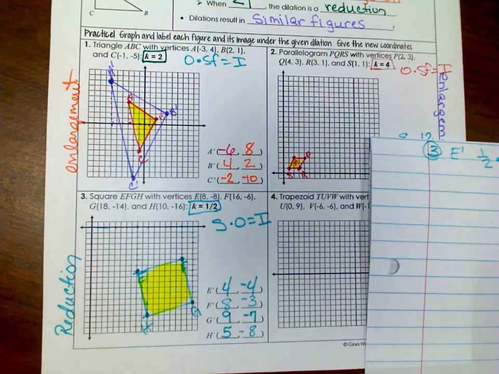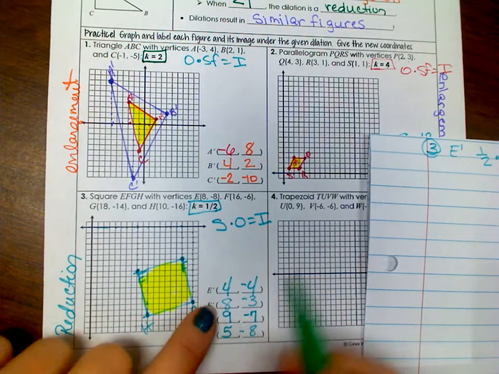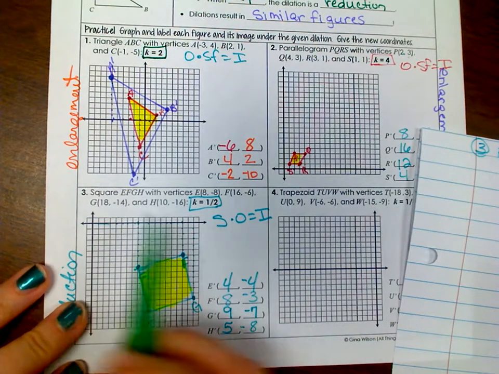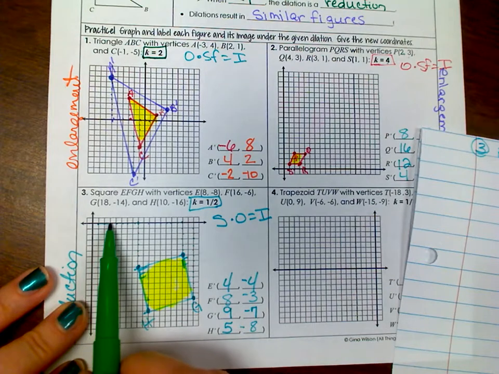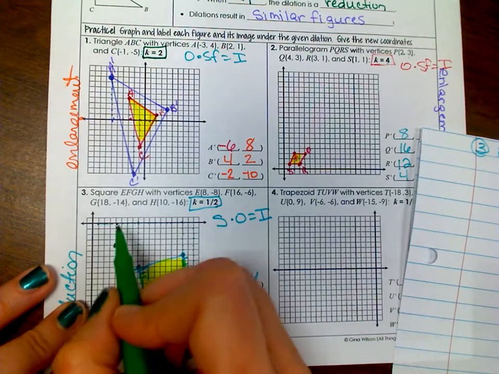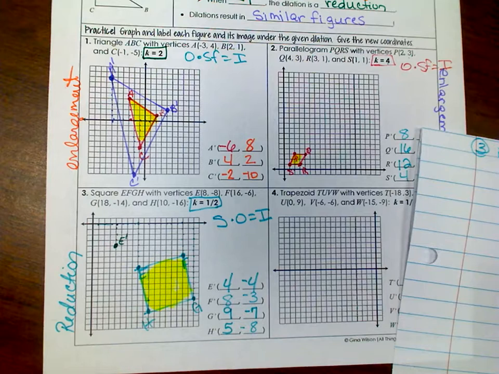So now all we have to do is go and plot our new figure. And since it is a reduction, it's going to be smaller than this figure. And if it doesn't look the same shape, but smaller, then we've done something wrong. So let's go and plot E prime. Since it's positive, we're going to go to the right 4 times. 1, 2, 3, 4, and down 4. 1, 2, 3, 4. So this is going to be E prime. Remember, on prime numbers, put your little tick mark.